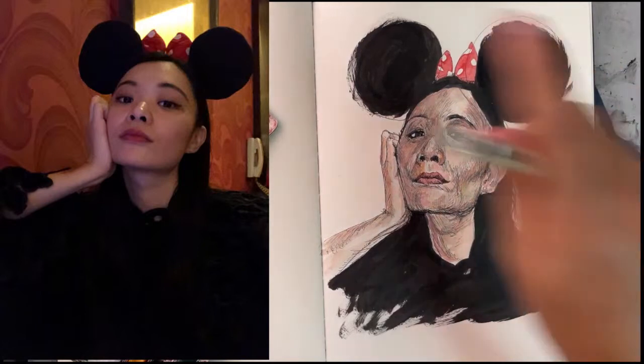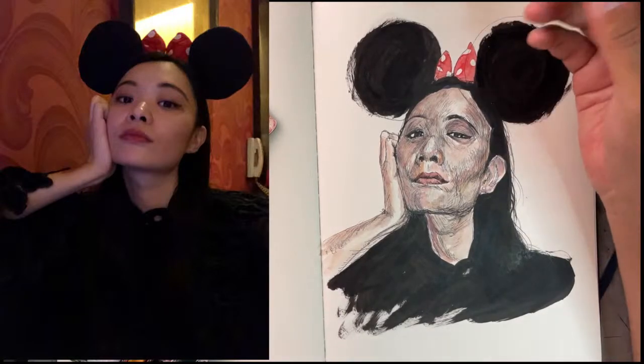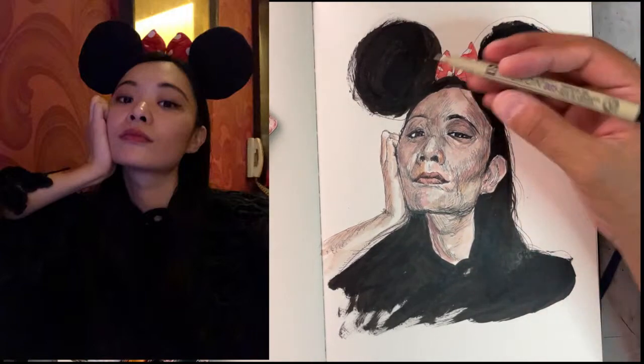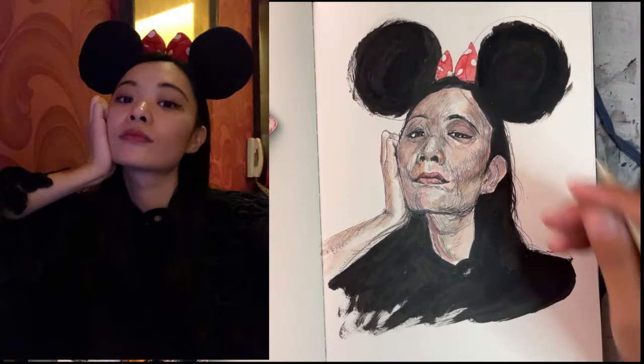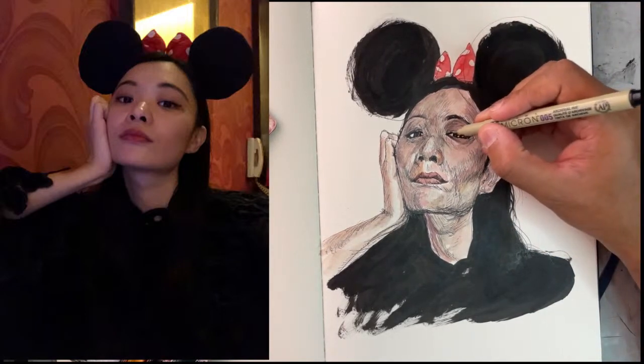Looking at this side by side, yeah, this is like a 50-year-old version of Miss Tang here, but I'm hoping that she'll have fun with it, or won't be too offended by having this changed so much.